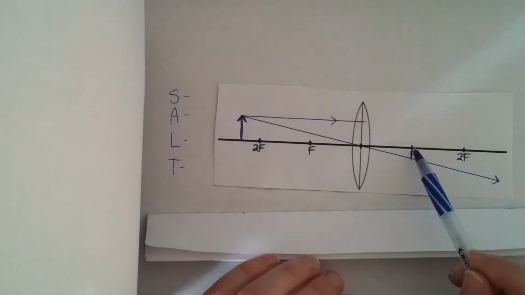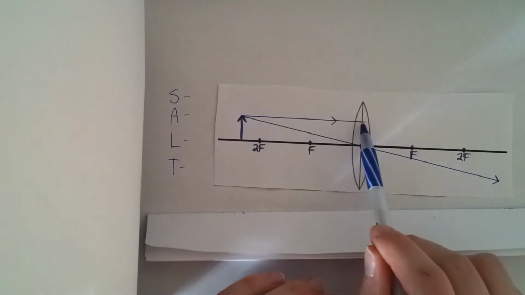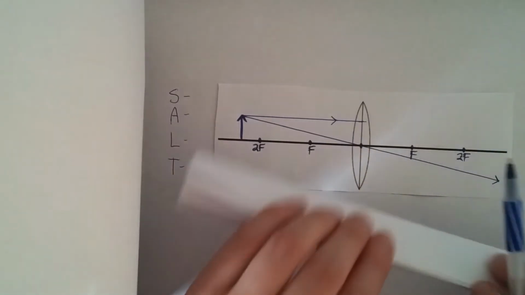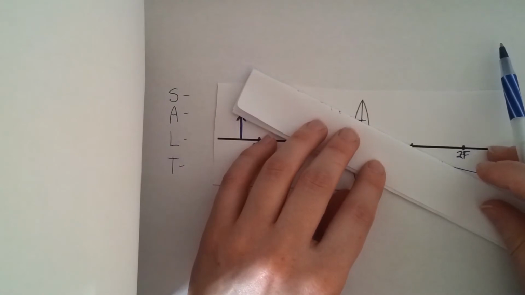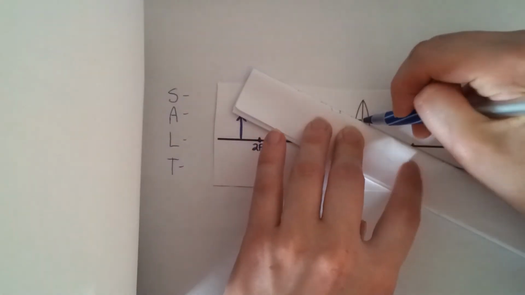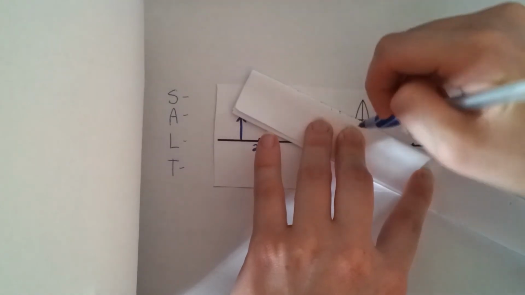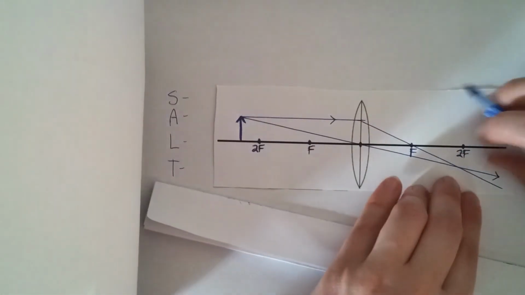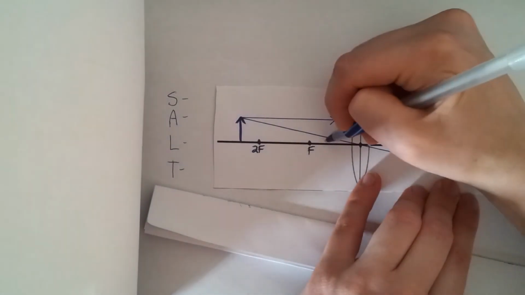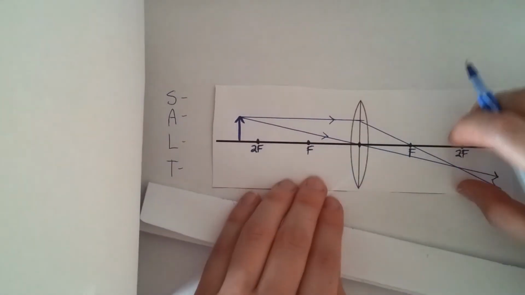And we'll be hitting the focus on this side of the lens because the light ray that's traveling parallel will refract through this lens and bend down towards the focus. So going from the middle of my lens where the light ray penetrated, we're moving down through the focus, and I'm going to make sure I have my arrows drawn.